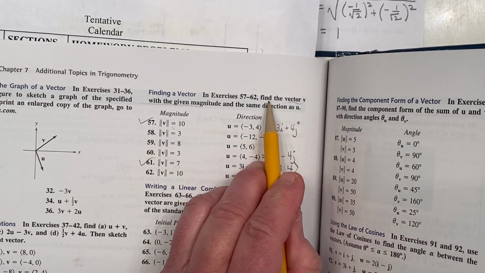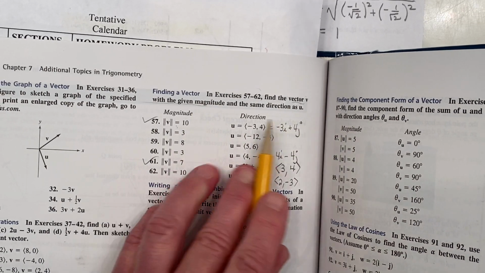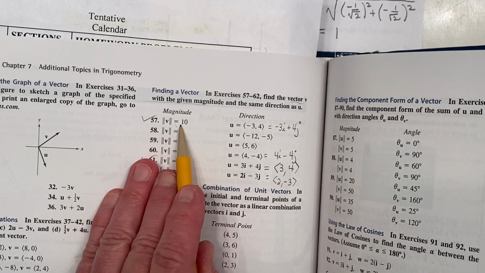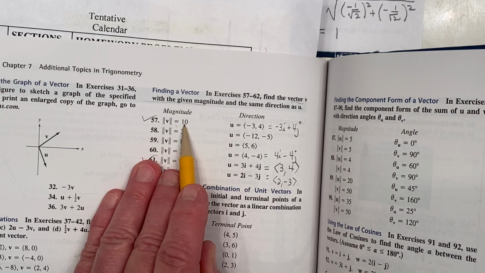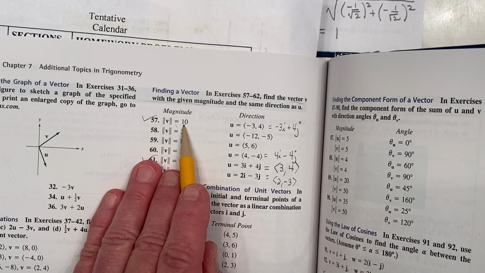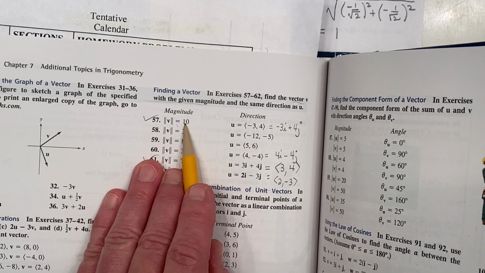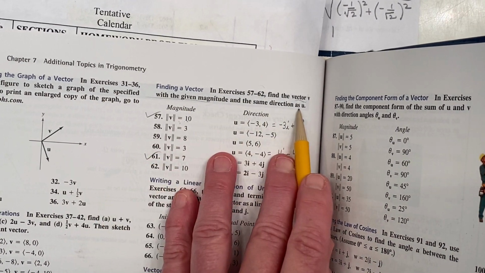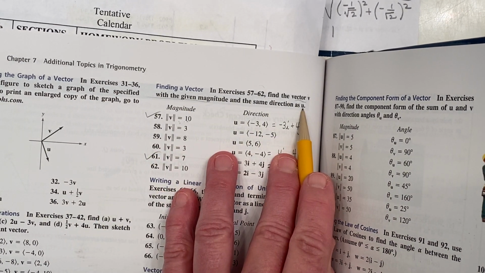So it says, find the vector v. Okay, so find the vector v means I need the components that have this magnitude. So all I know is that the distance of this vector that starts at the origin is 10, but what are the x and y components? Okay, so find the vector v with the given magnitude and the same direction as u.